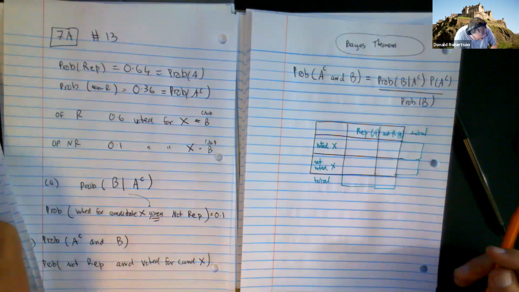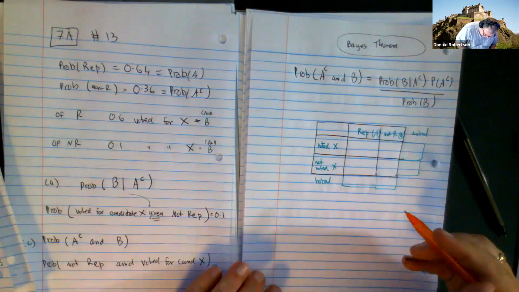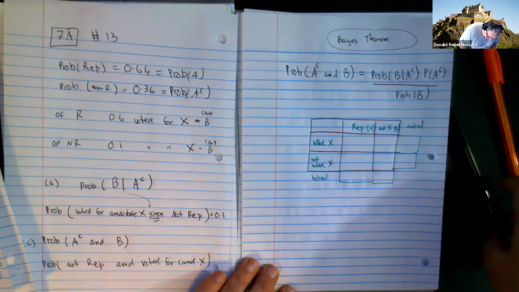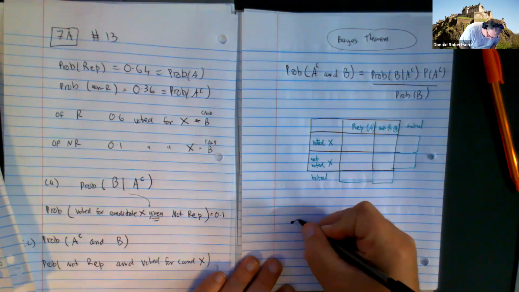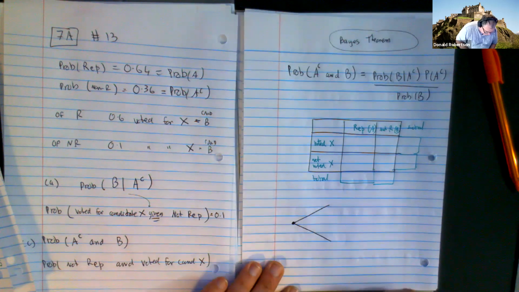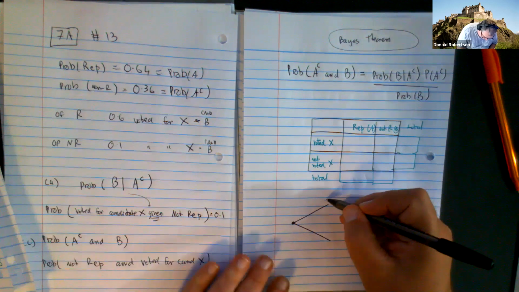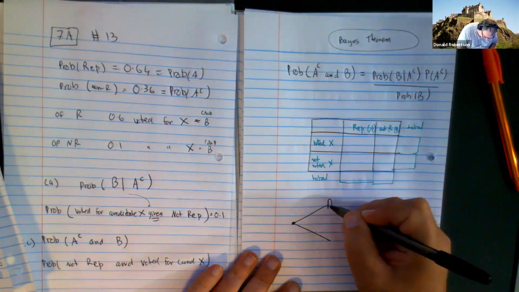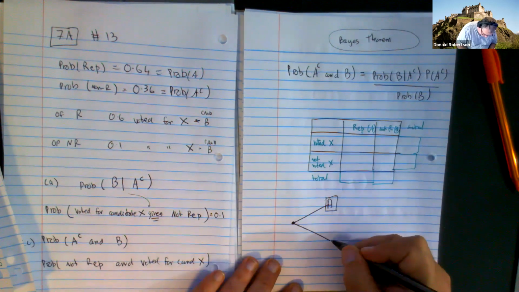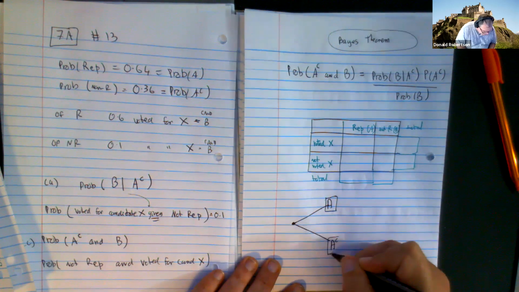So if I start here and build a tree diagram, the first thing we're going to do is A, Republican, or not Republican.